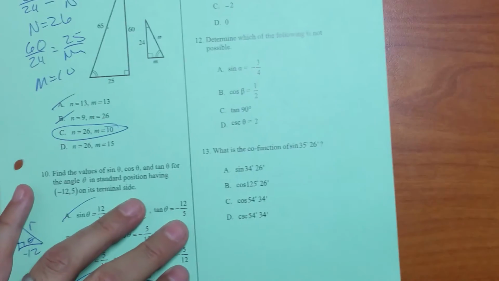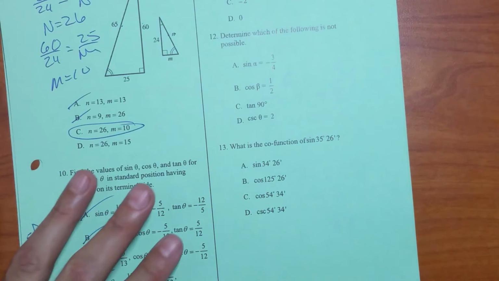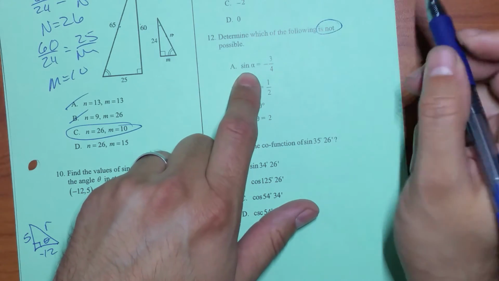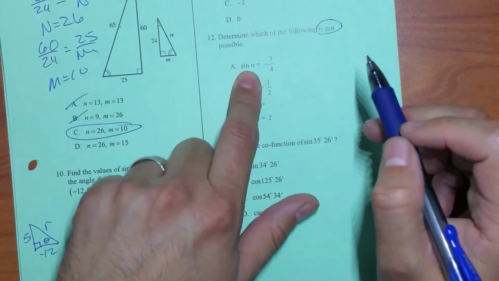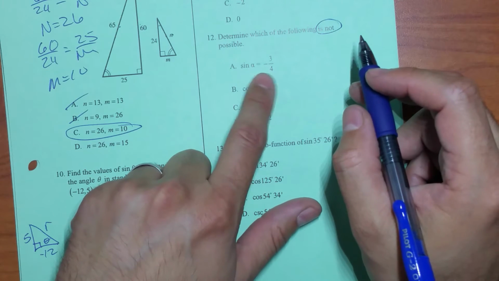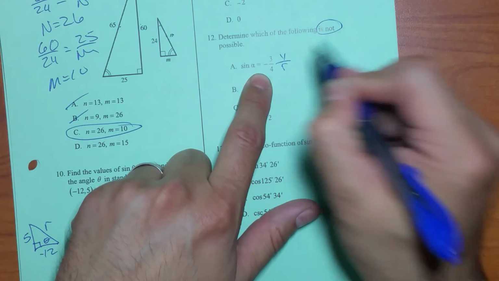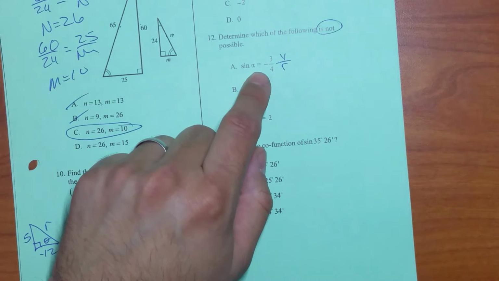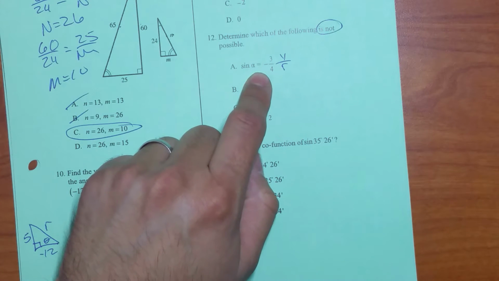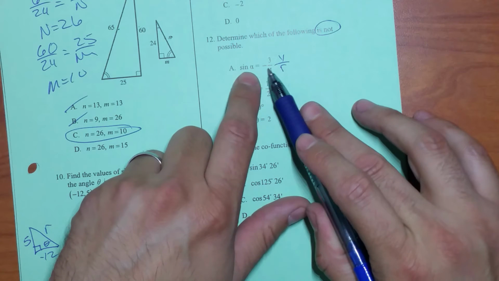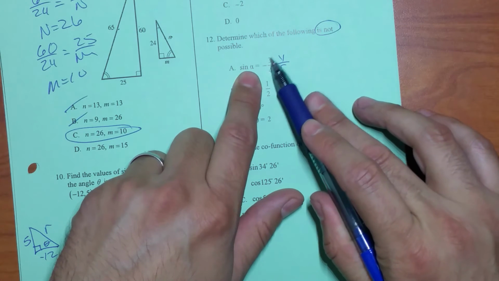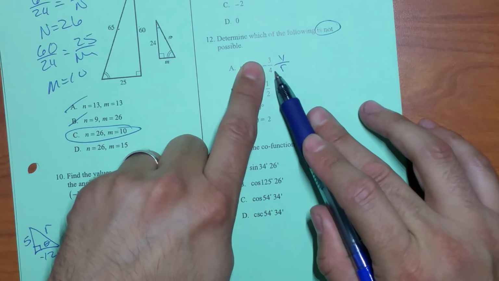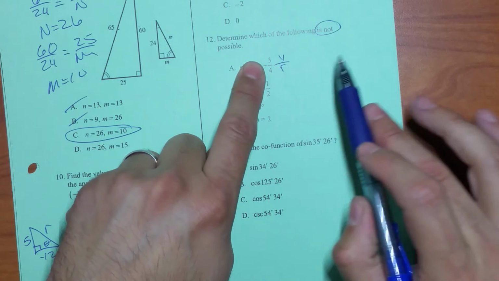Okay, now determine which is not possible. We know sine is what over what? Y over R. Now, R has to be the biggest number, and it's never going to be negative. So here the y is negative 3 and the r is 4. That's fine, right? Yes. Okay, so that's okay.